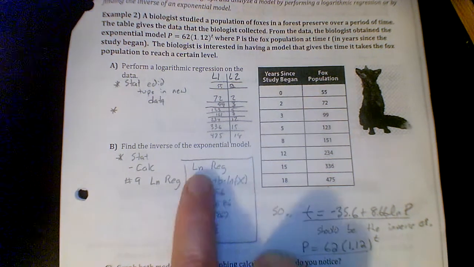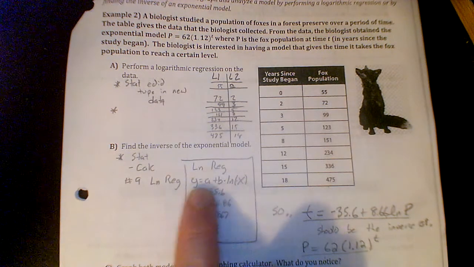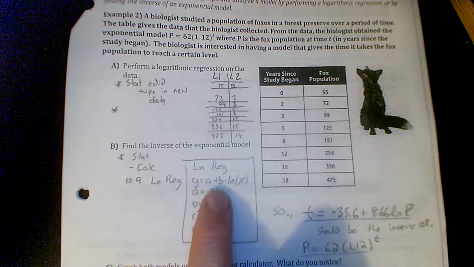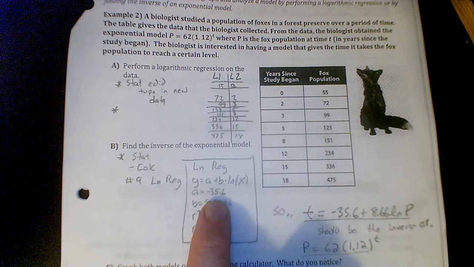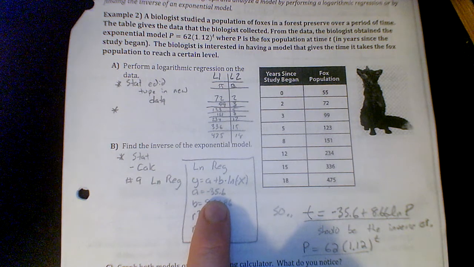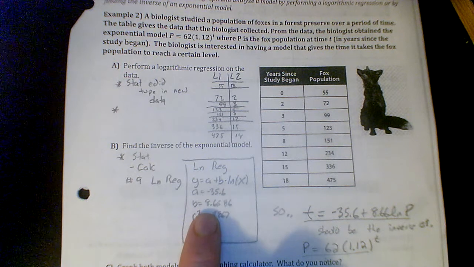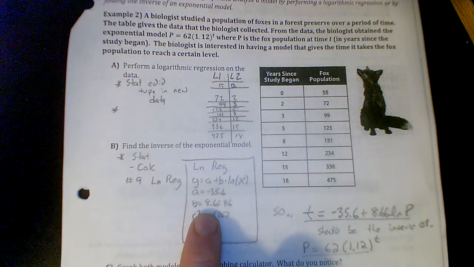First it tells you it's a natural log regression, then it tells you the formula, a plus b times ln x. Then it'll tell you what A and B are. A is negative 35.6-ish. It's longer than that, I kind of rounded. And B is about 8.6586. A little longer than that, but I rounded.